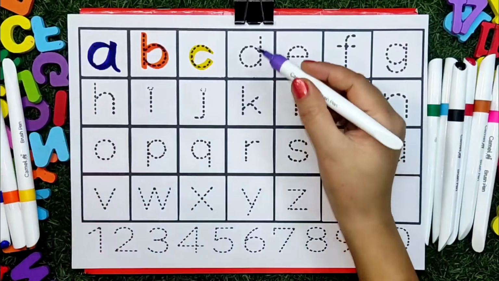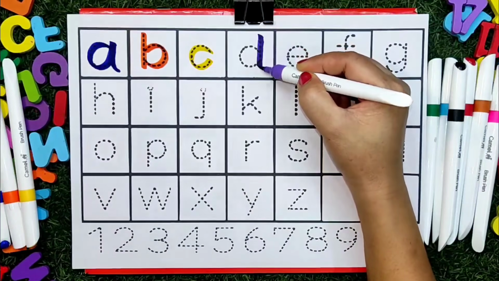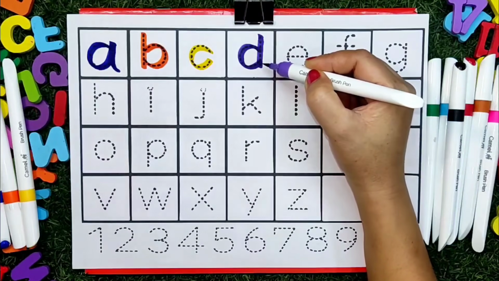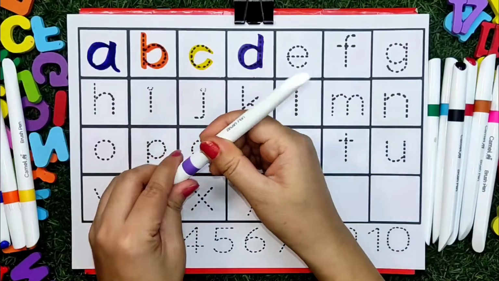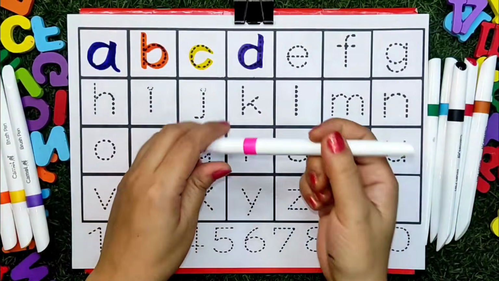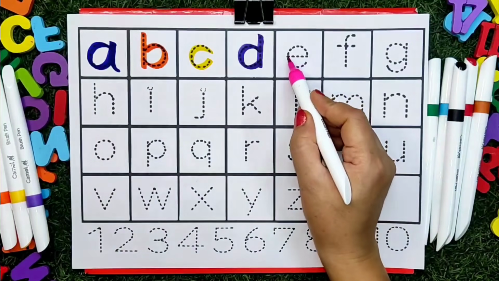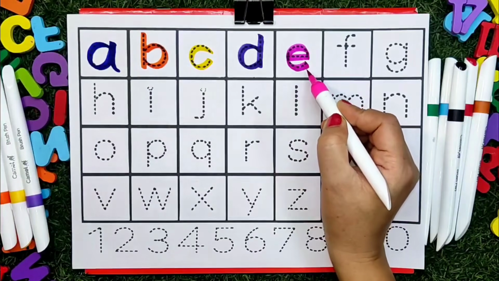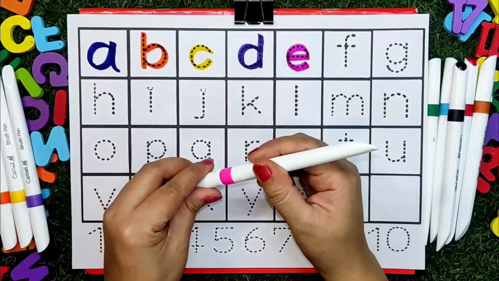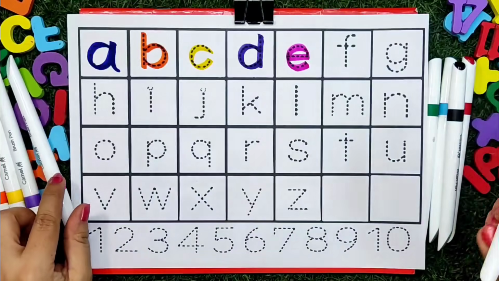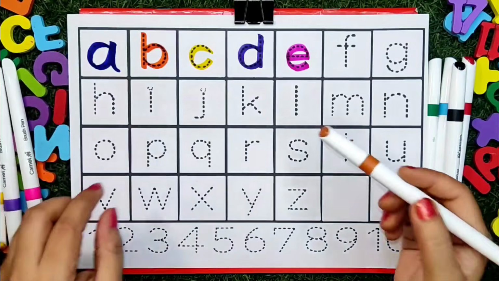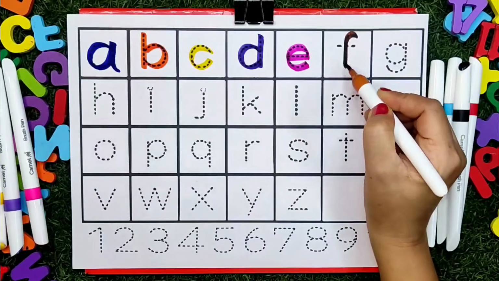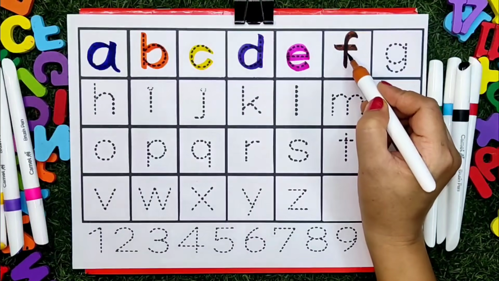Purple color. D. D for dog. Pink color. E. E for elephant. Brown color. F. F for frog.